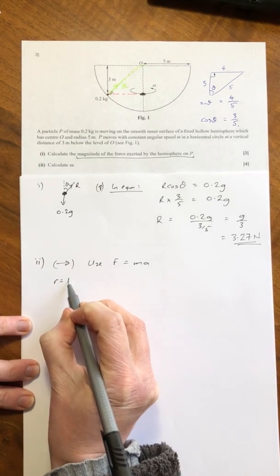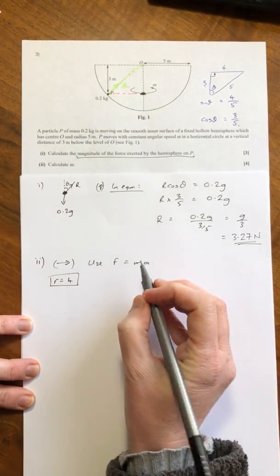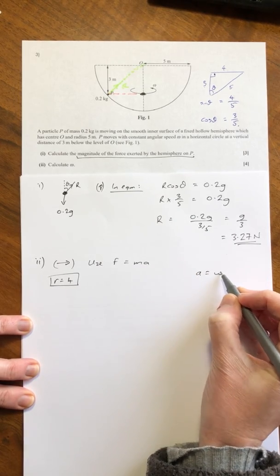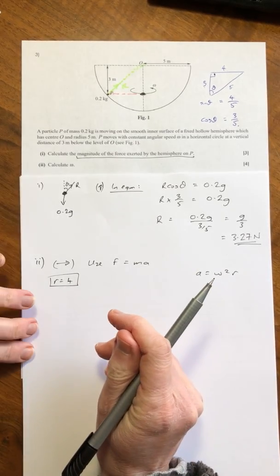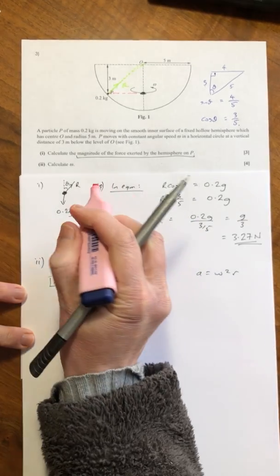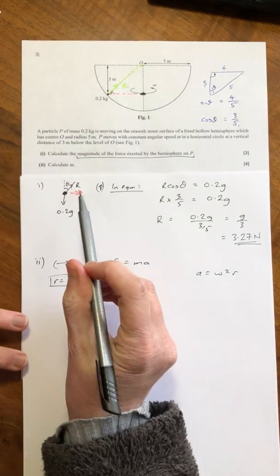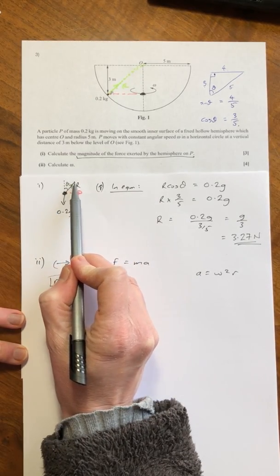So r is equal to 4. And we want omega, so we're going to be looking for our acceleration. a is equal to omega squared r. So in the direction of the acceleration, and my acceleration is in this direction, I've got the other component of r, which is going to be r sine, so it's going to be that component there.